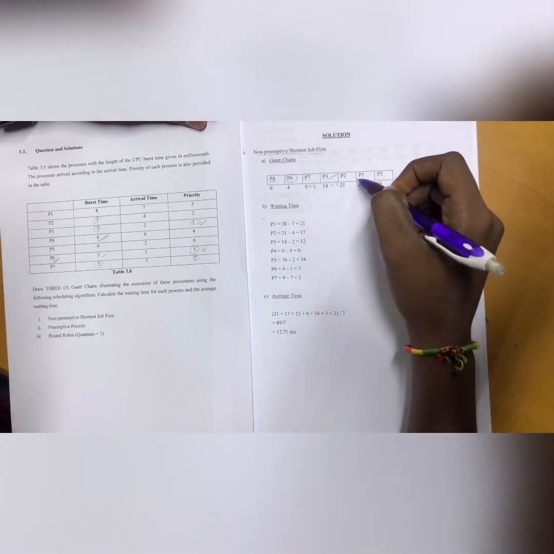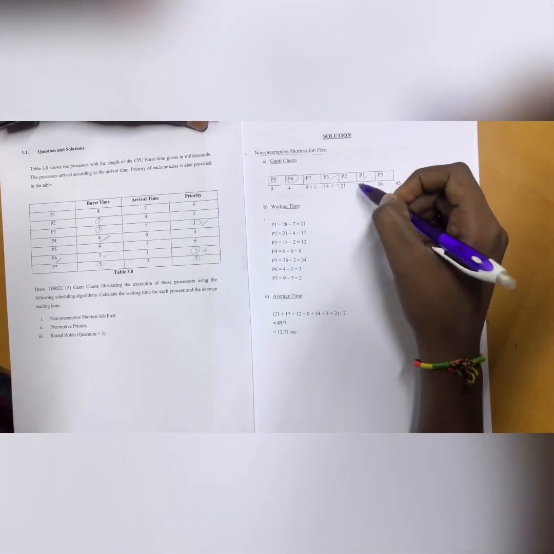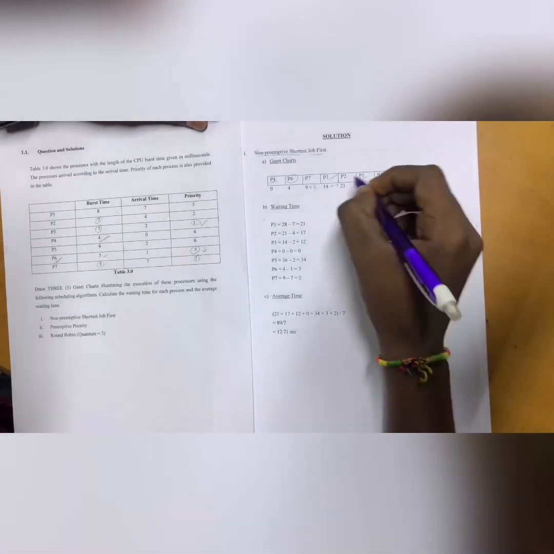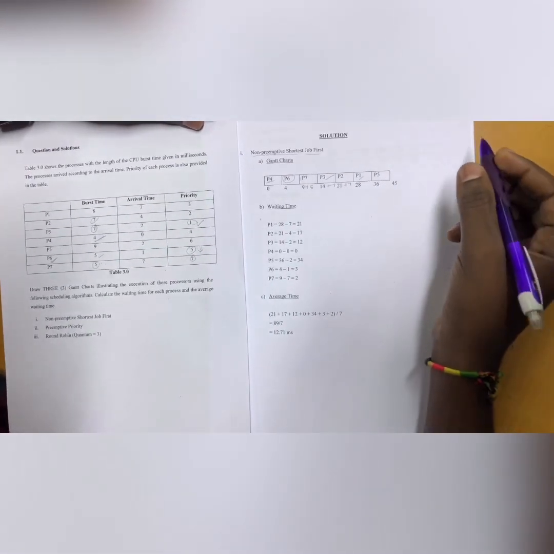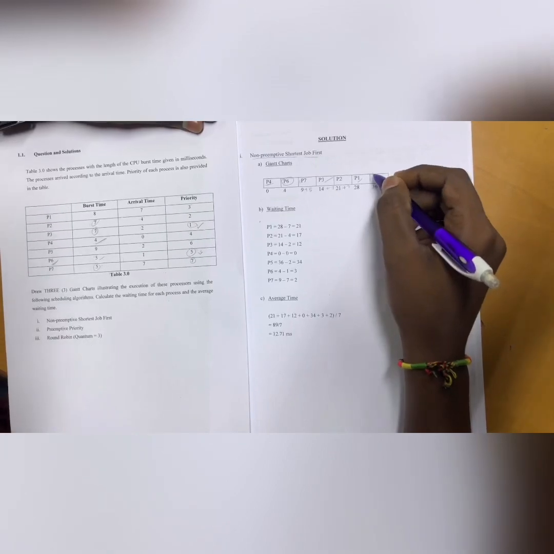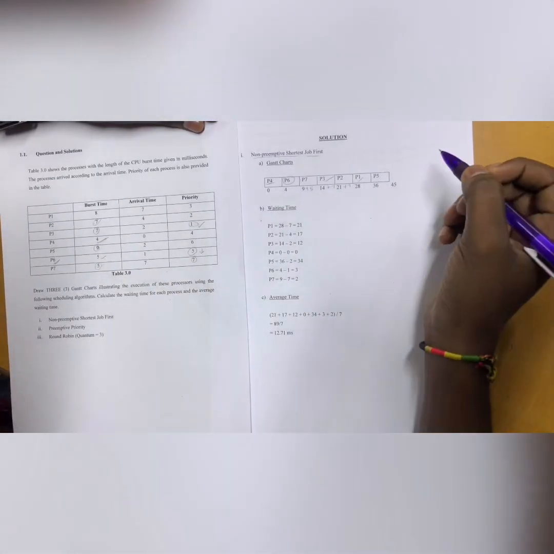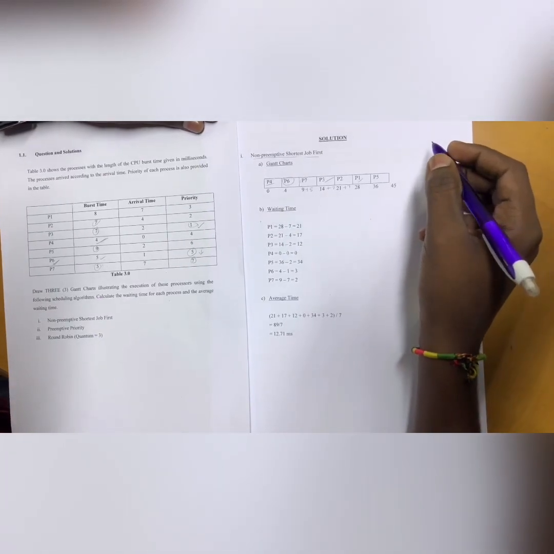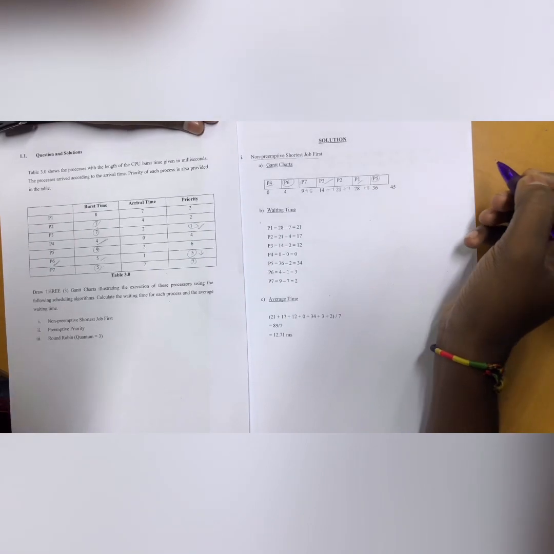As you can see, for P1's arrival time, you just have to add in 7, that is P2's burst time. So 21 plus 7 is equal to 28. So the next process would be P5 because it has the largest number, that is 9 burst time. For the arrival time of P5, you just add in: 28 plus 8 is equal to 36.